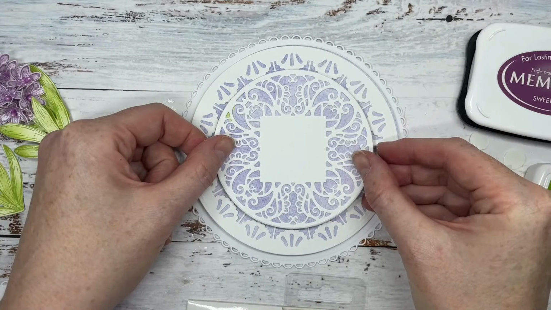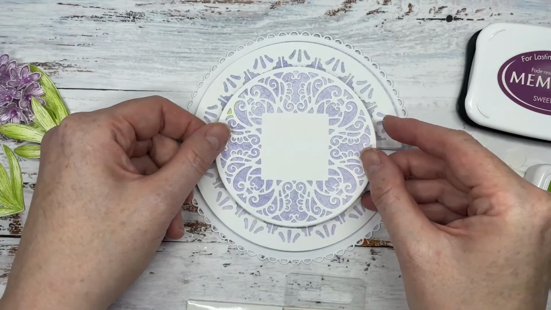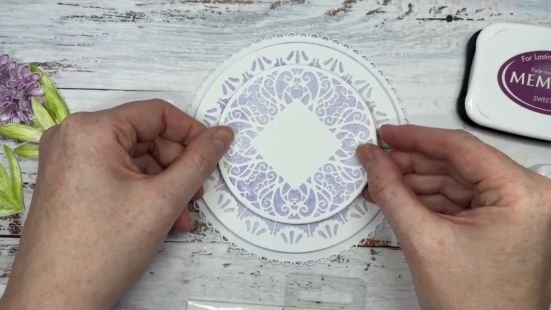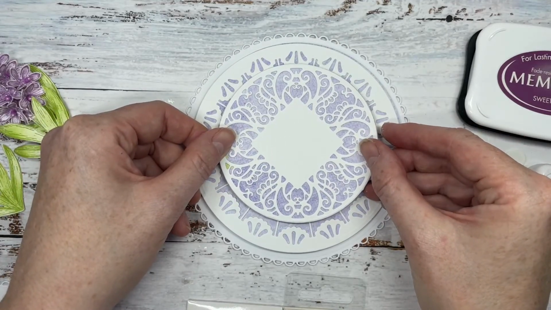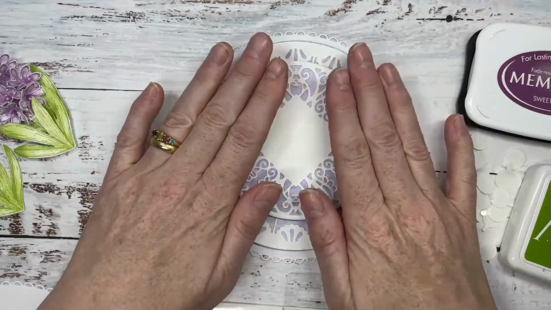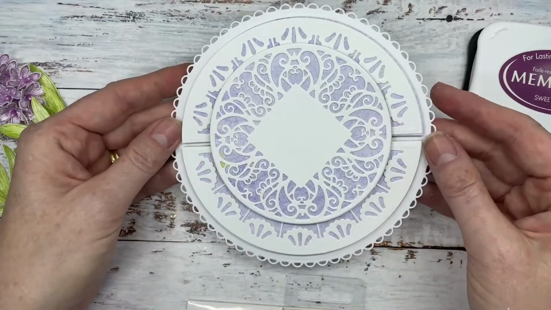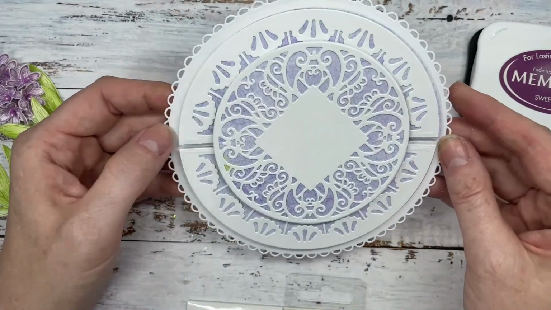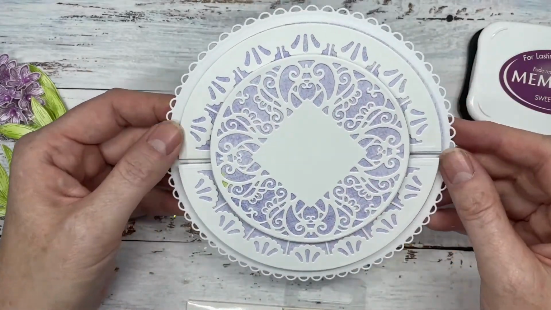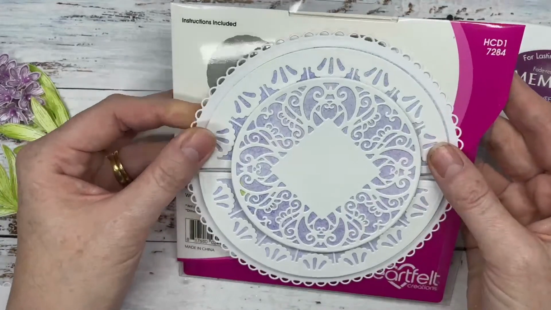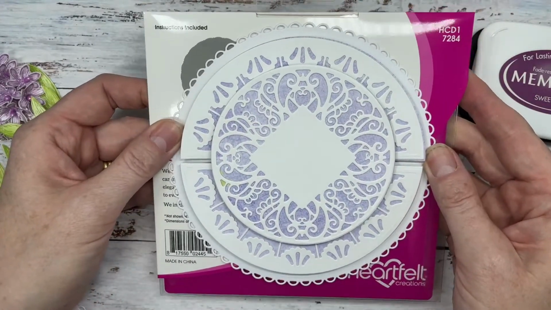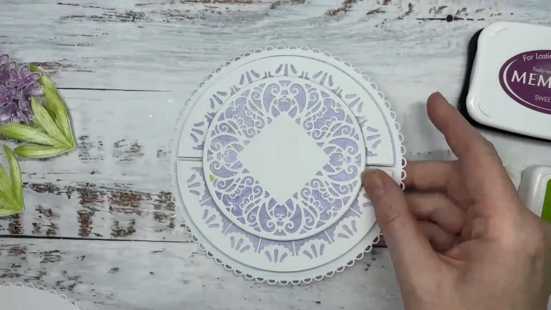Okay, so I'm just going to pop that in the center. Now you could have it as a square, or you could have it as a diamond. So I'm going to go with it as a diamond shape. Pop that on there. Now, isn't that gorgeous? You could decorate that. You could put a sentiment on and decorate it with some flowers. Put it onto a square card. So imagine that was a card, like so. Real statement piece, really beautiful.